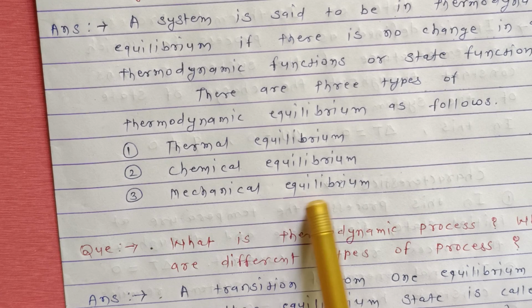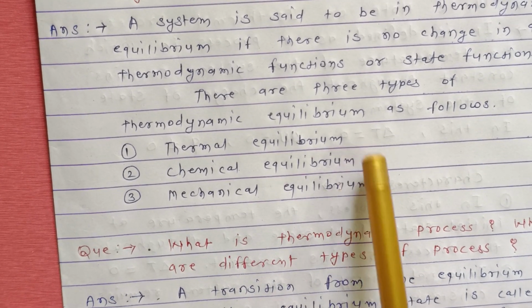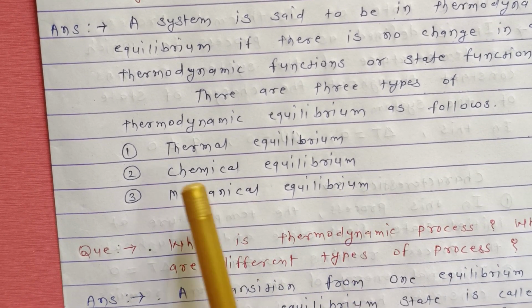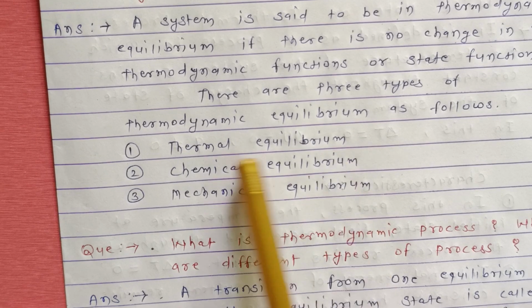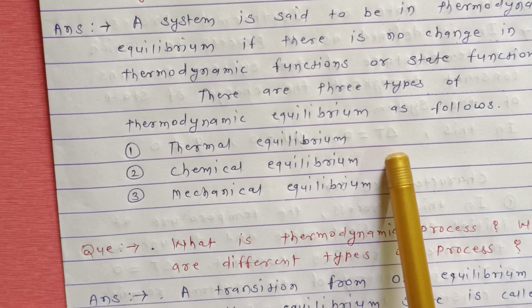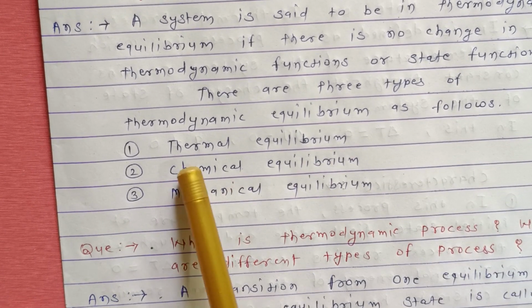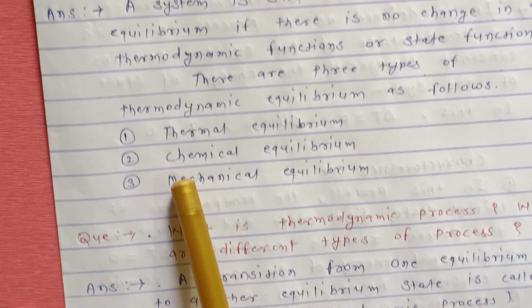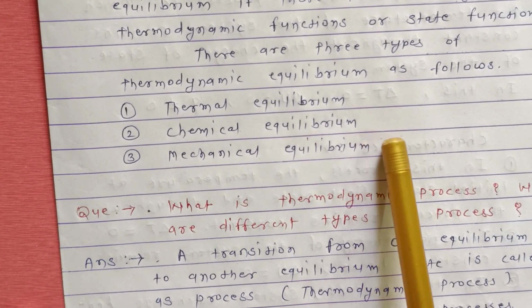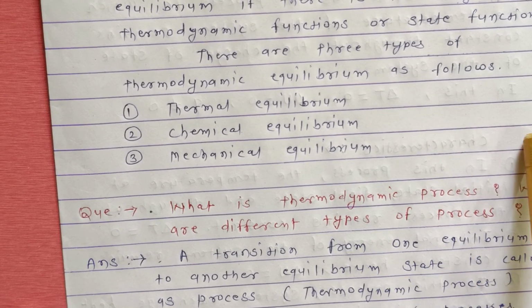Now, the explanation of the types is not given in our syllabus, only the types are given, but I am giving a simple explanation. A system is said to be in thermal equilibrium if there is no change in temperature.